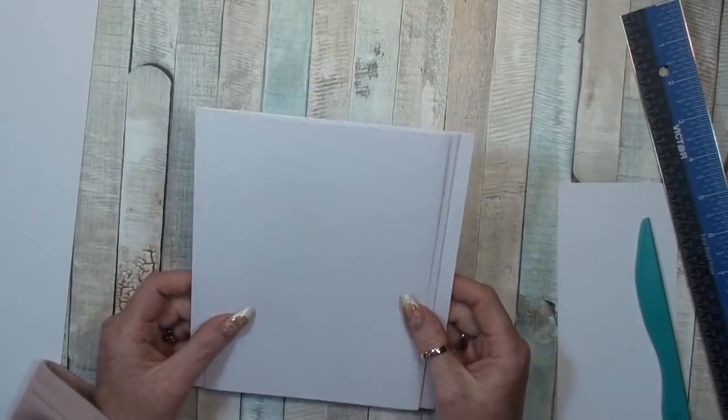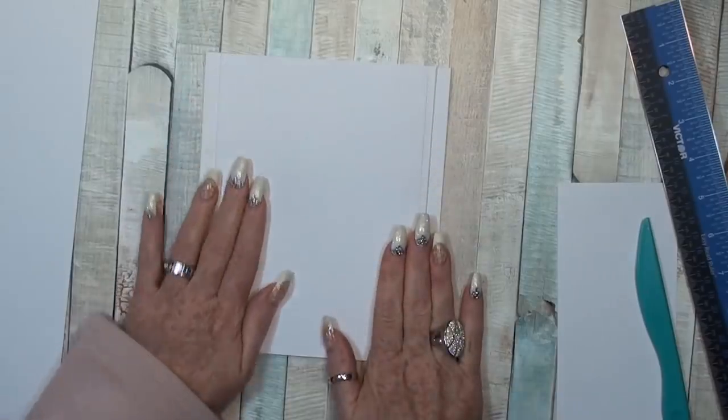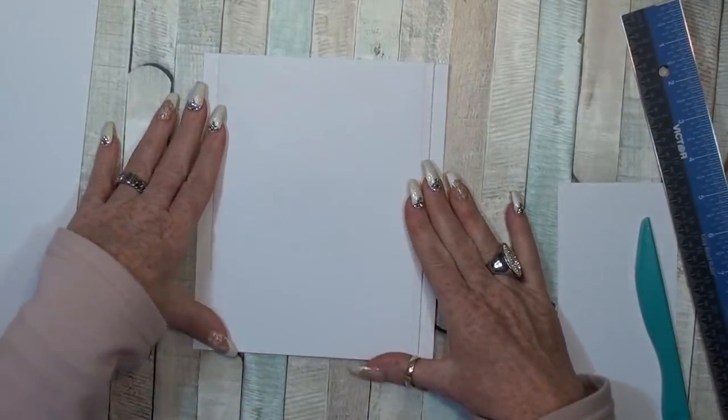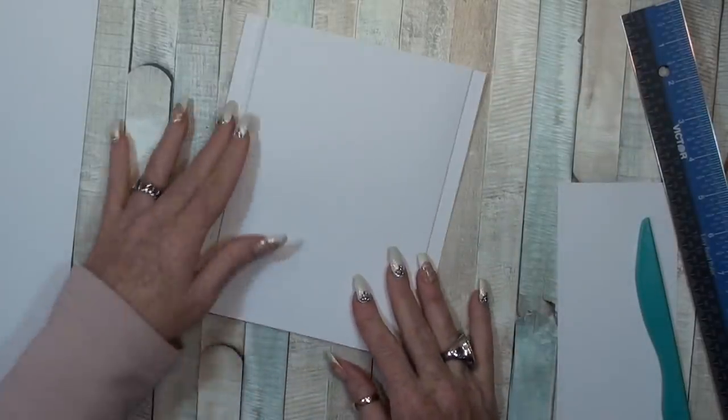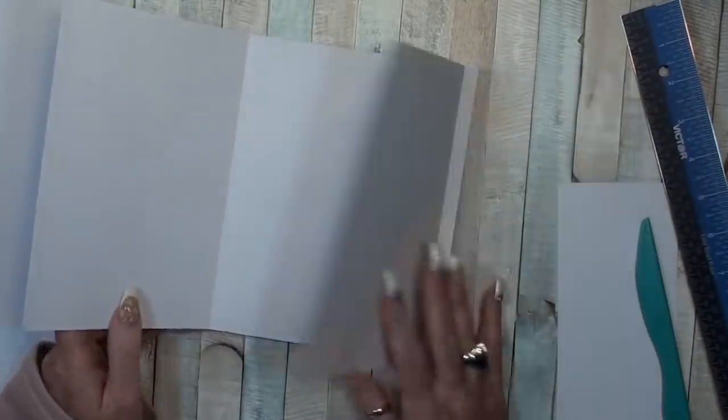Okay, so now we have a left and a right. Perfect. What do you think? You can do more if you want, but I think one is enough, don't you think?